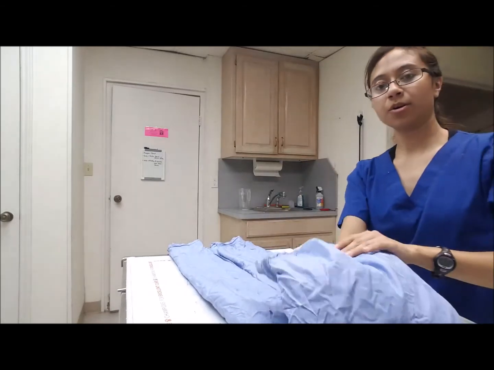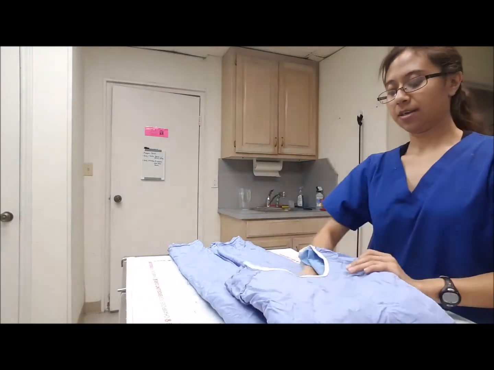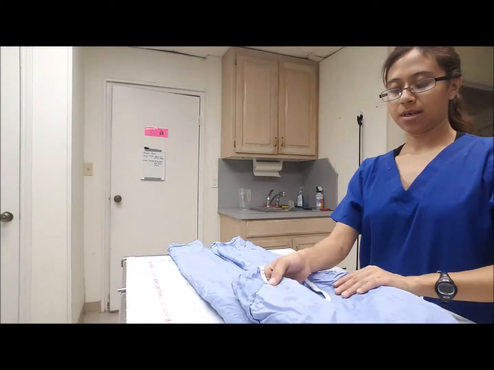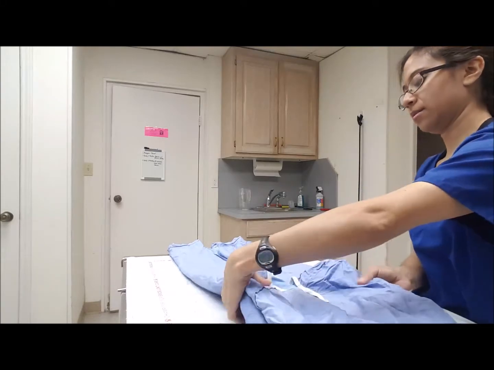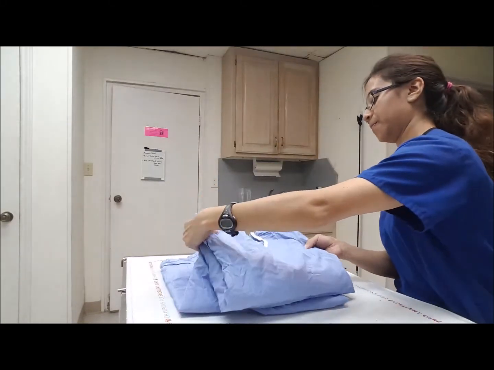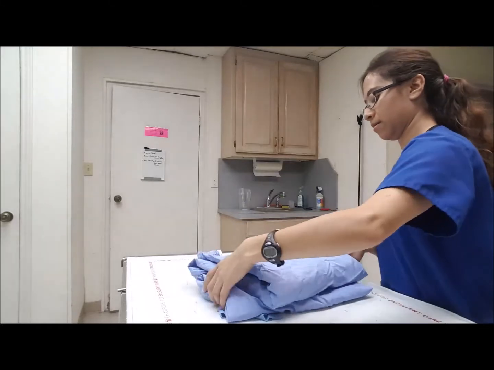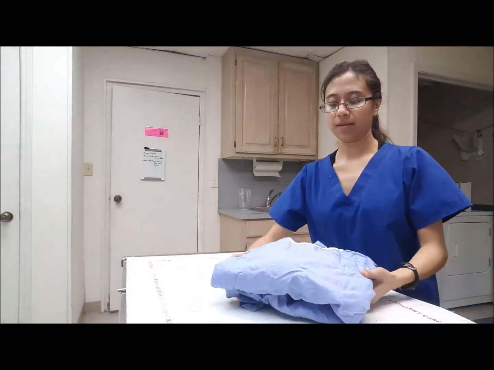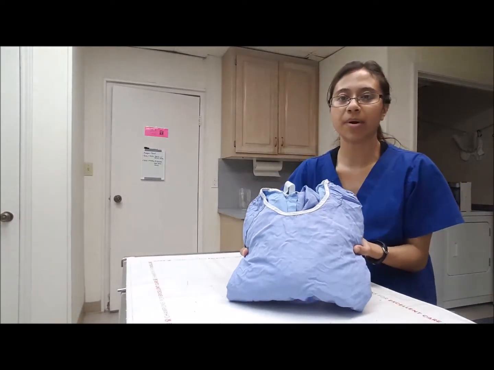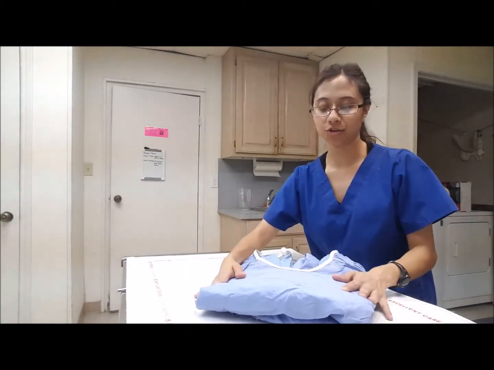Then we're going to fold the front inwards. And we're going to do an accordion fold, like so. And this is how we would wrap fold our surgery gown.